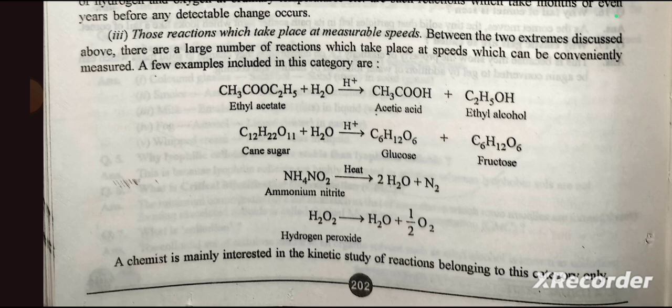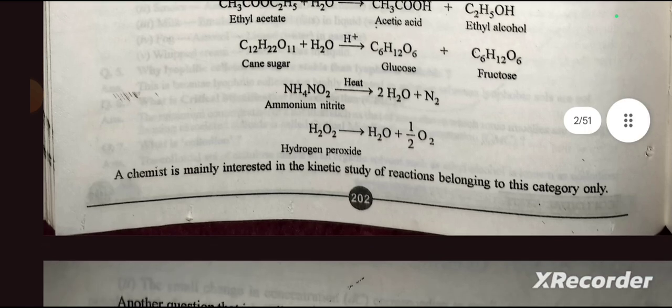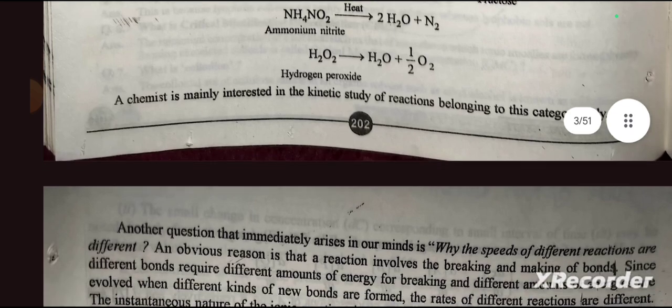CH3COOC2H5, ethyl acetate, plus water gives acetic acid plus ethyl alcohol, CH3COOH plus C2H5OH. C12H22O11, cane sugar, plus water gives C6H12O6, glucose, plus C6H12O6, fructose. NH4NO2, ammonium nitrite, on heating gives 2H2O plus N2. H2O2, hydrogen peroxide, gives water plus half O2.